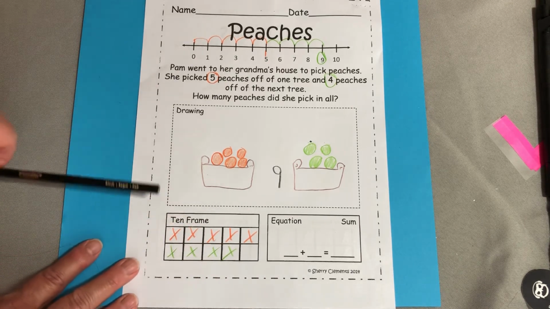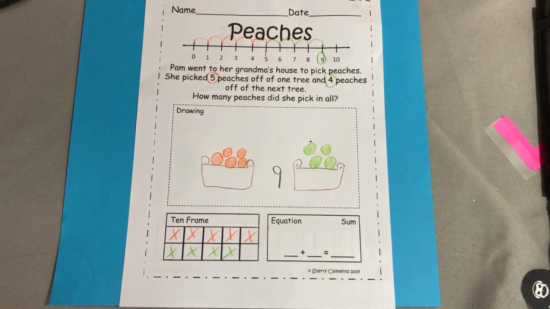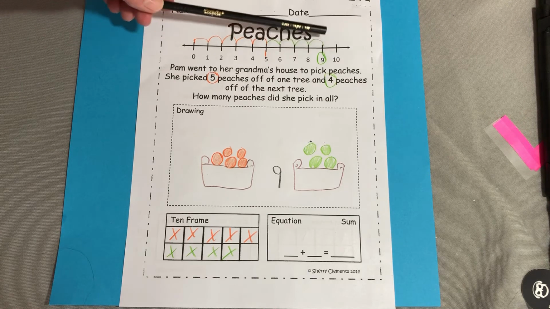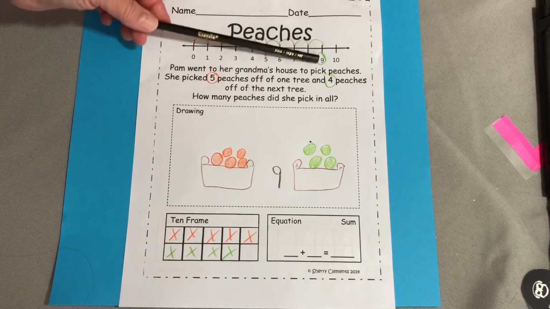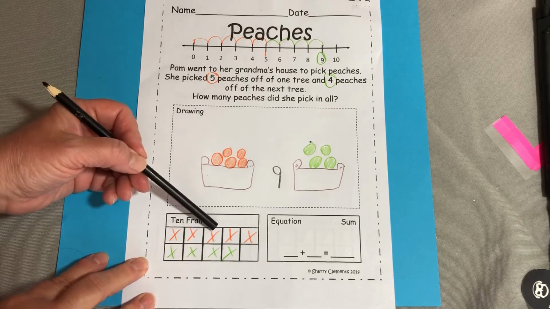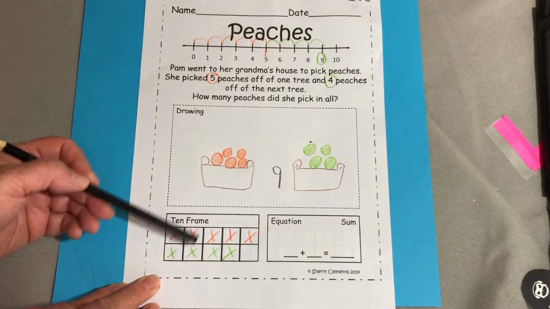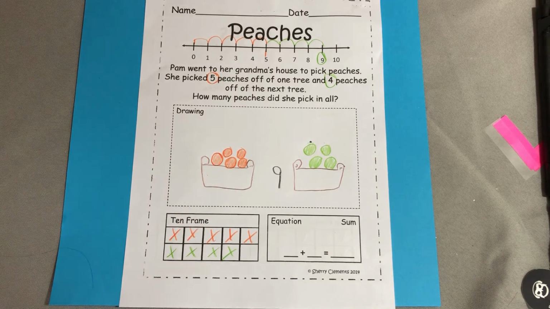So this 10 frame is missing 1. So if we started on 10 and went back 1 and took 1 off, we would be at 9. But let's count forward. 1, 2, 3, 4, 5, 6, 7, 8, 9. And we're at 9 again.